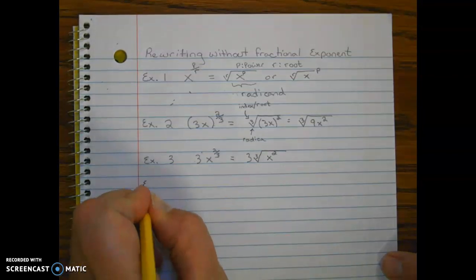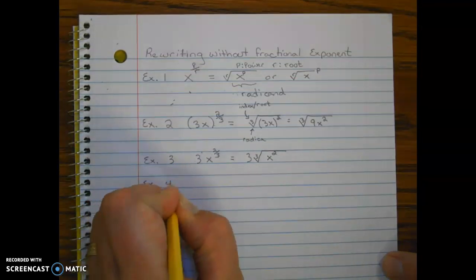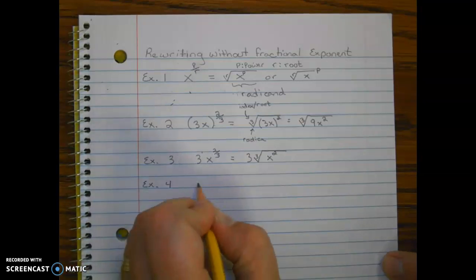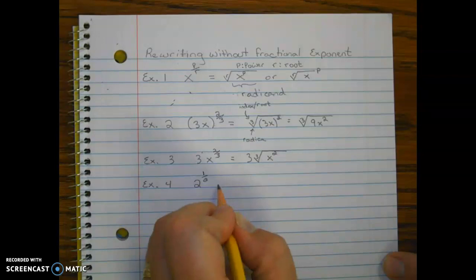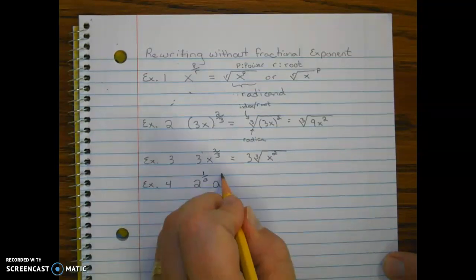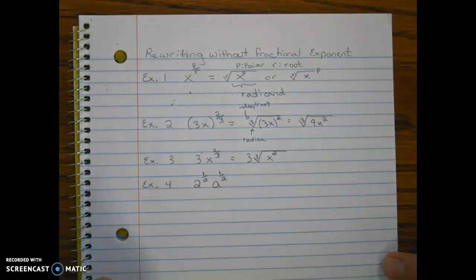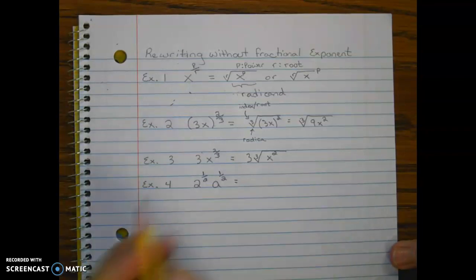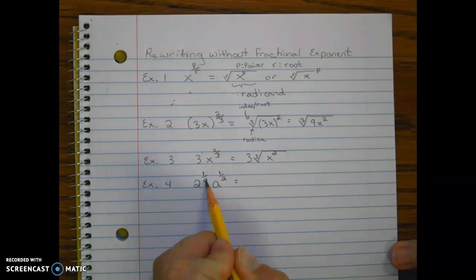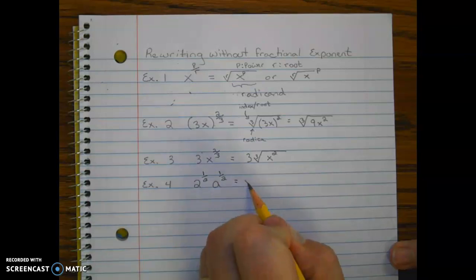Okay, let's take a look at another example. This time we'll have a base. Let's say I'm going to make this up, 2, and we'll go to the 1/2 power. And then let's say we have a to the 1/2 power. So this time, since the indexes are the same, we only need to make one radical.